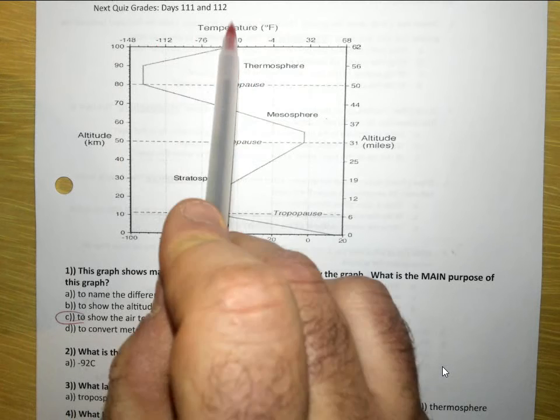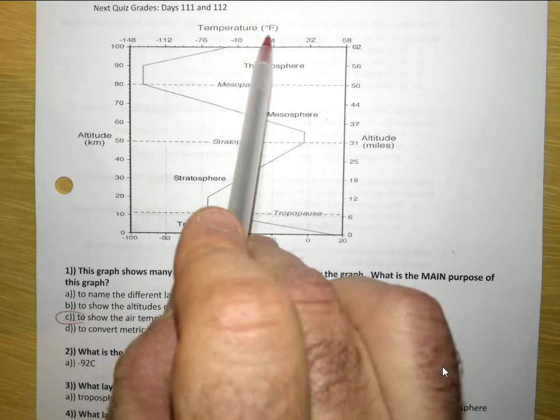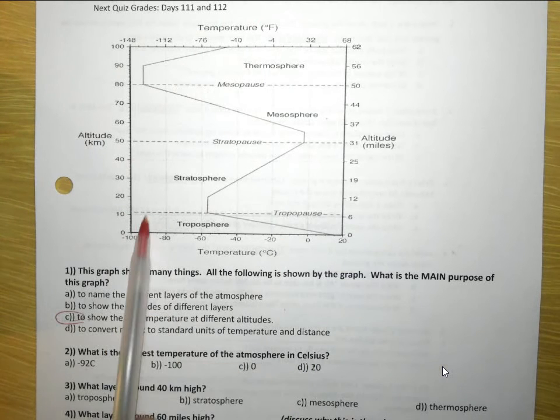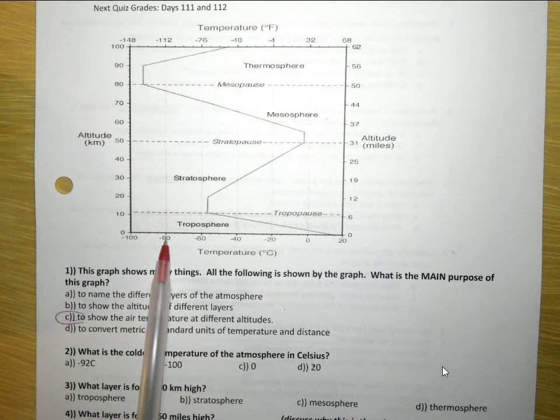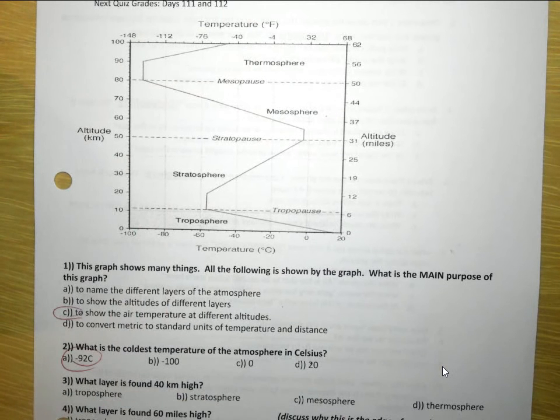We have two temperatures. The top is labeled in Fahrenheit. The bottom is labeled in Celsius. We want Celsius. And so the furthest it goes to the left on the Celsius scale is going to be somewhere between negative 80 and negative 100. I agree with your answer initially of negative 92. What layer is found 40 kilometers high?